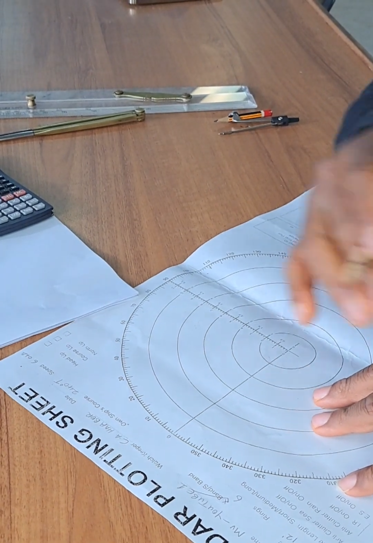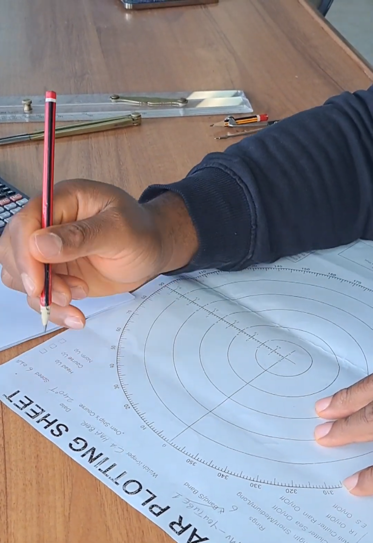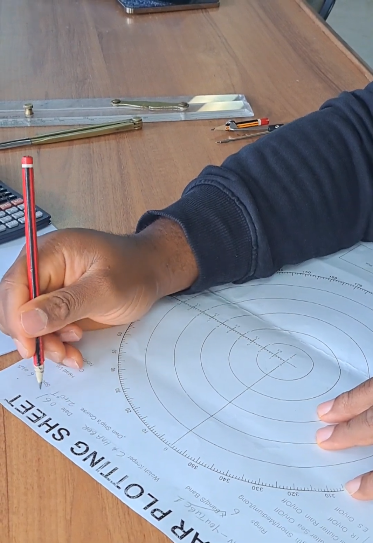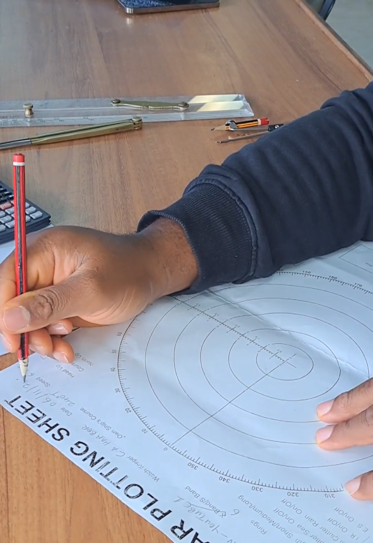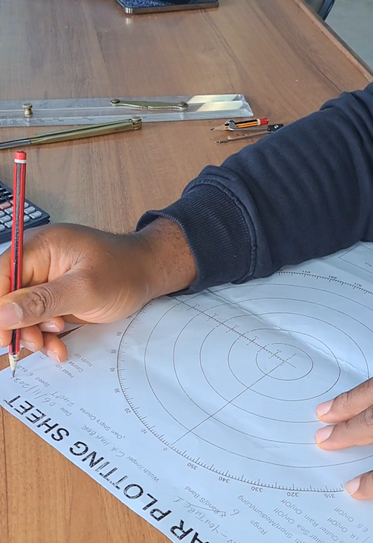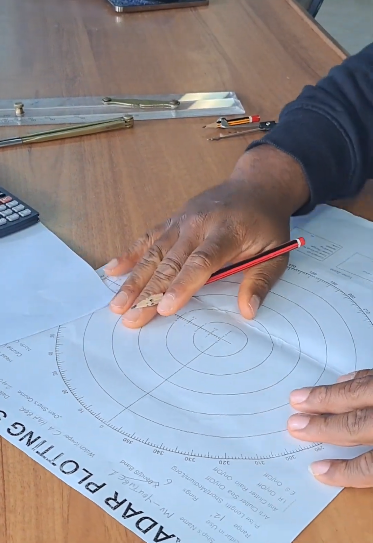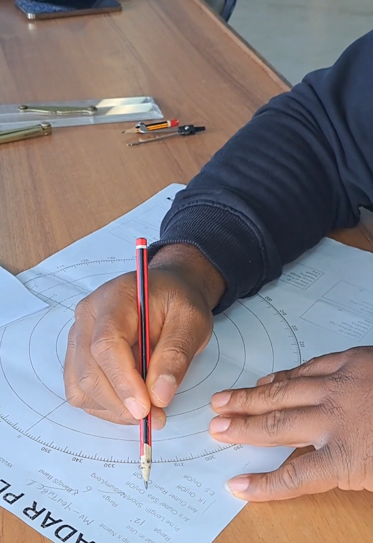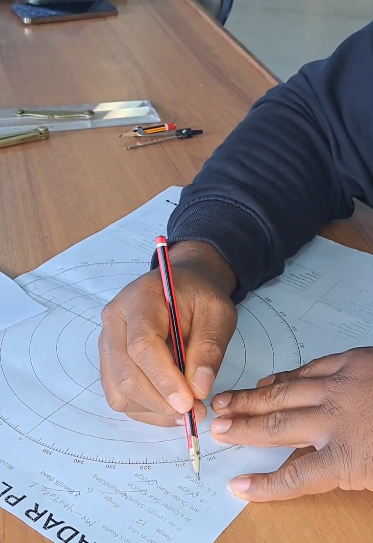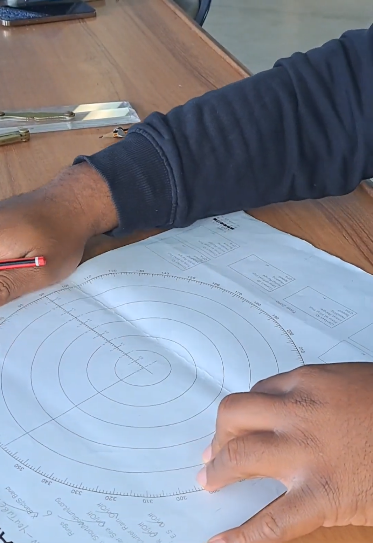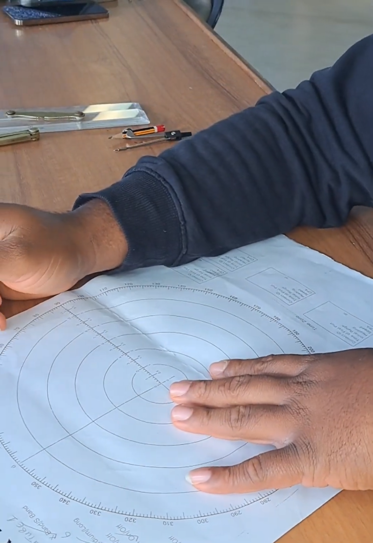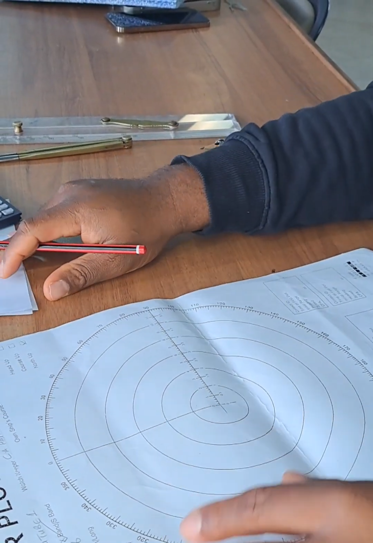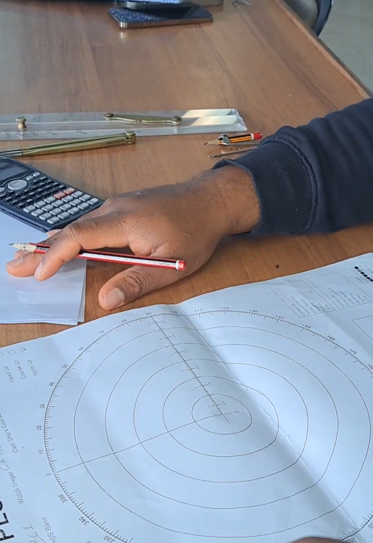The date is 06/11/2024. Pulse length, medium. So let's go straight to the questions now.